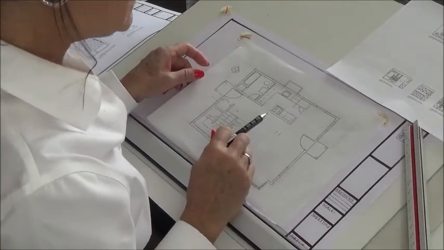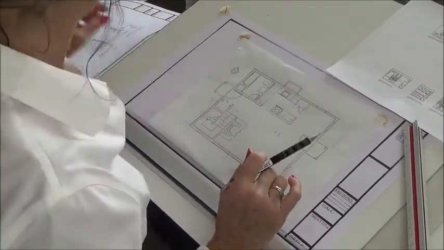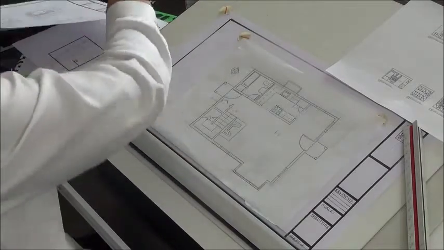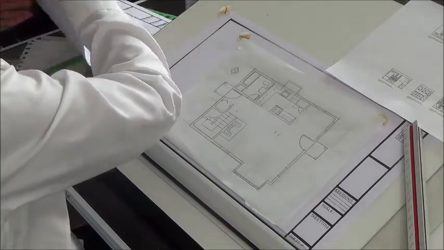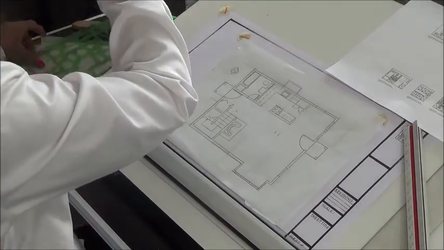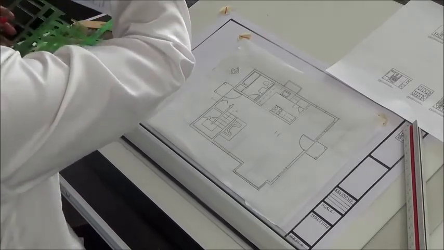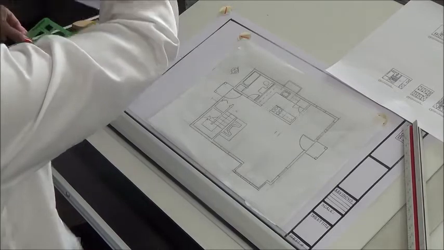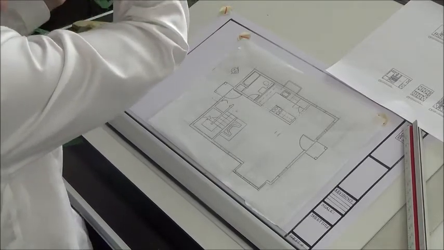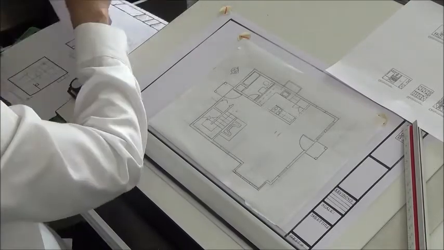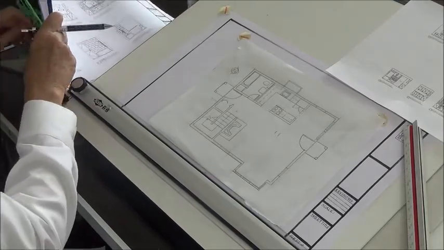Well, we need to know what views we are actually elevating. So on our floor plan, we want to put what's called an elevation mark. And the elevation mark will dictate exactly what viewpoint we are looking at.